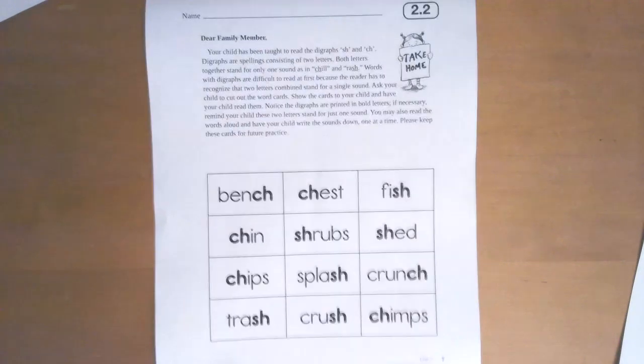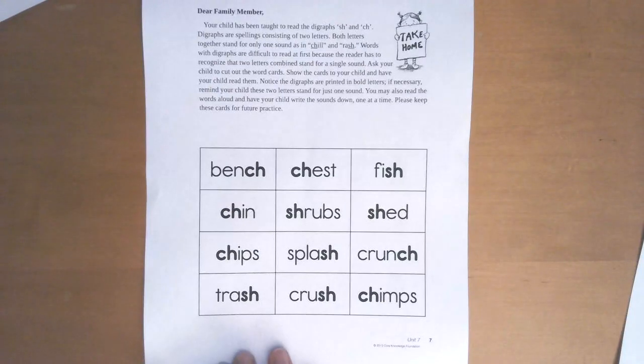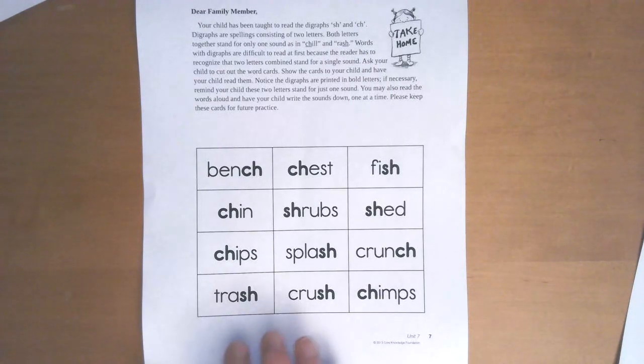Take home page that you can cut out and then have them read them, like little flashcard type things. You can also have them in your hand and give them a word and see if they can spell it. So I would be holding the cards and I would say write the word fish and let them see if they can spell it.